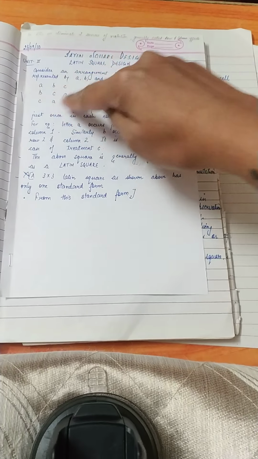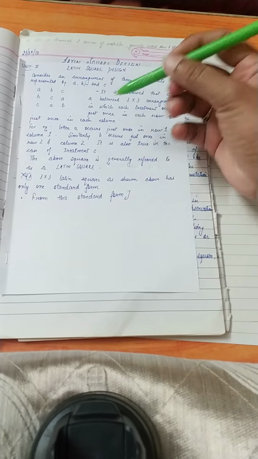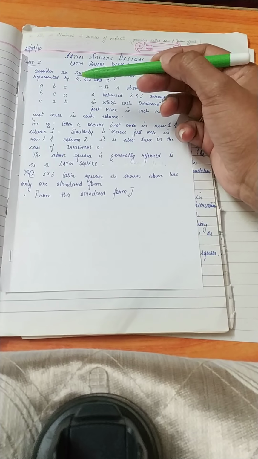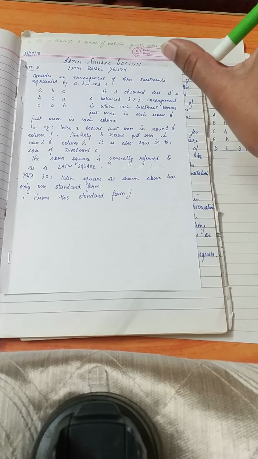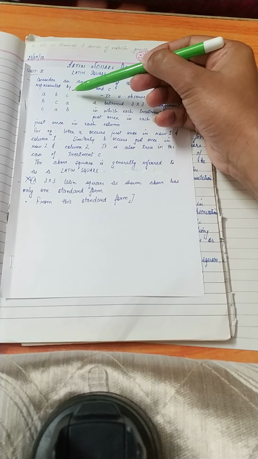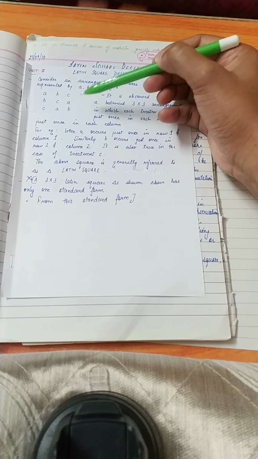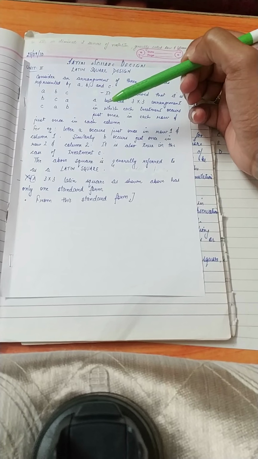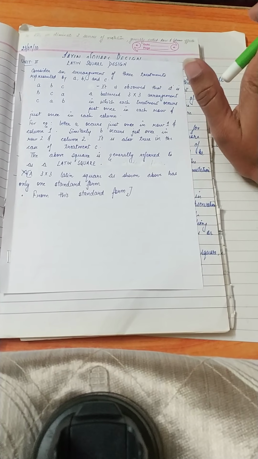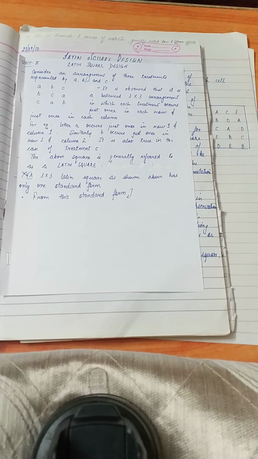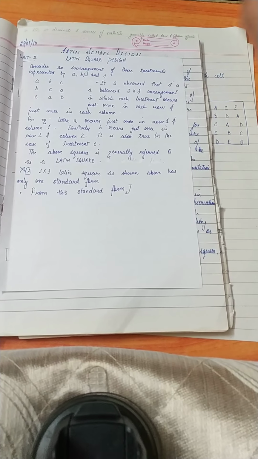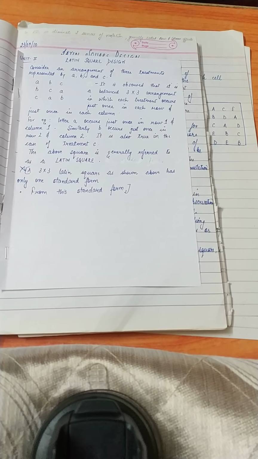Now this very square is referred as the Latin square. So in a Latin square we are arranging the treatments in rows and columns. The number of rows and columns will be determined by the number of treatments that you have taken in the experiment. So over here we have started with 3 treatments, so there will be 3 rows and 3 columns.